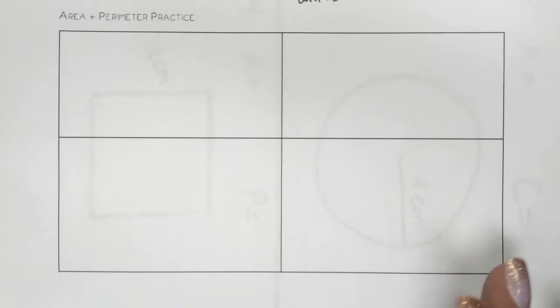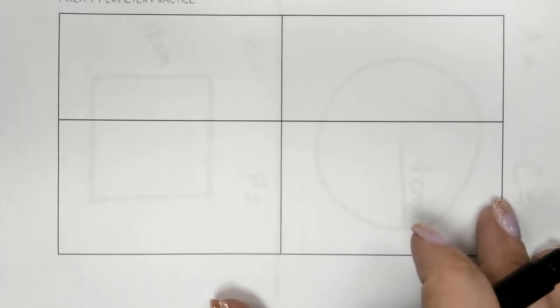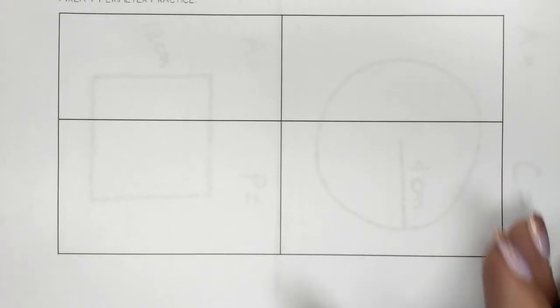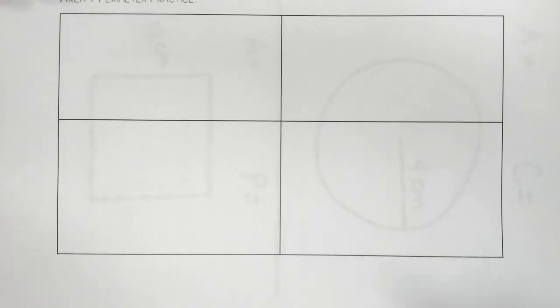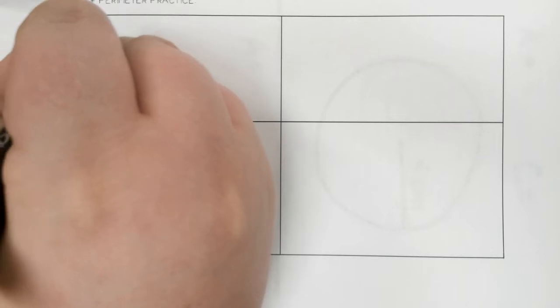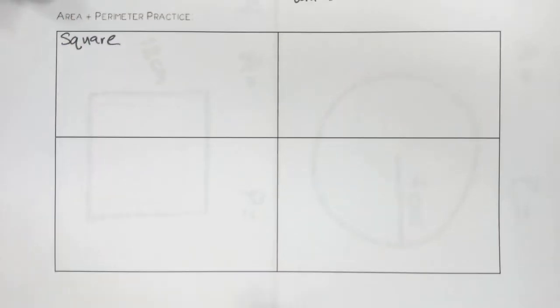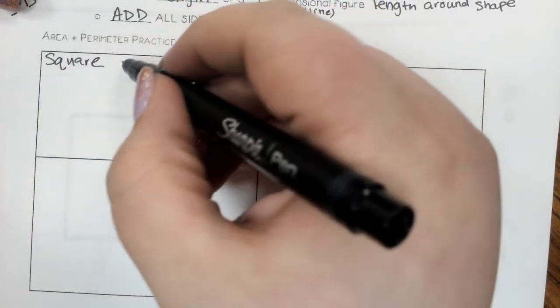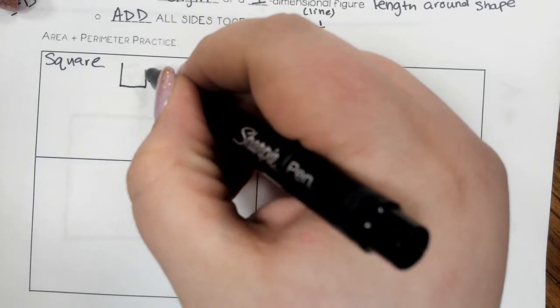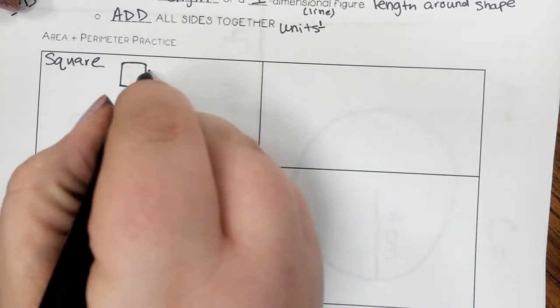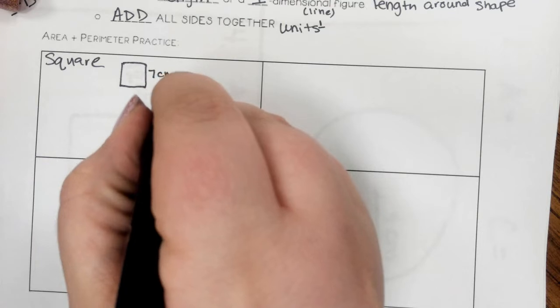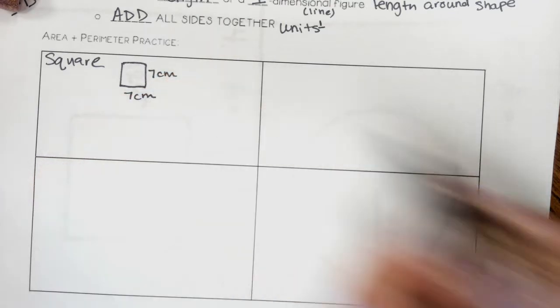Today we're just going to remember, hopefully, how to find area and perimeter of squares, rectangles, and triangles. We're also going to find the area and circumference of a circle. So first we'll look at a square, and I'll draw this square, and we'll label it 7 centimeters by 7 centimeters.